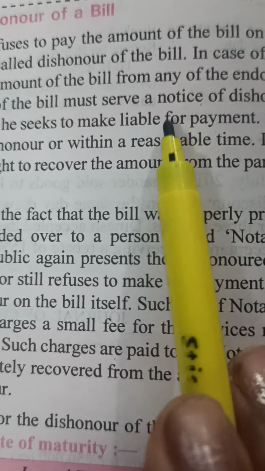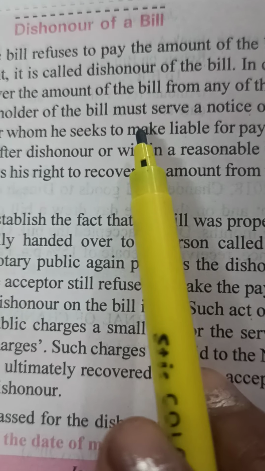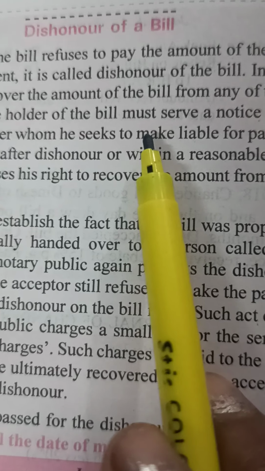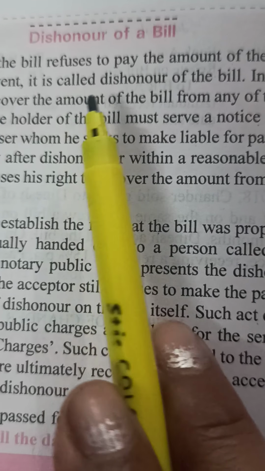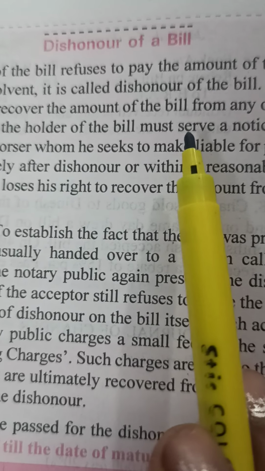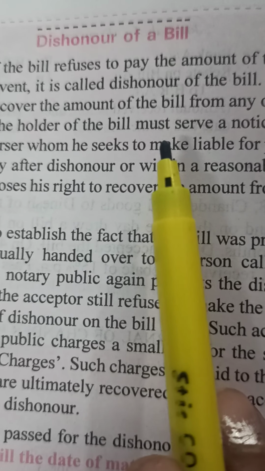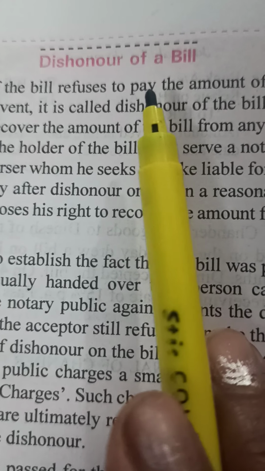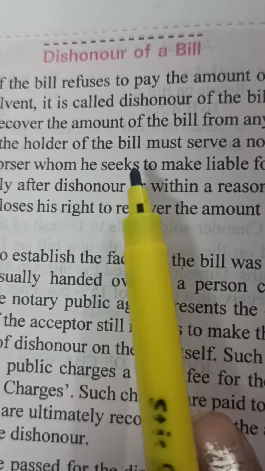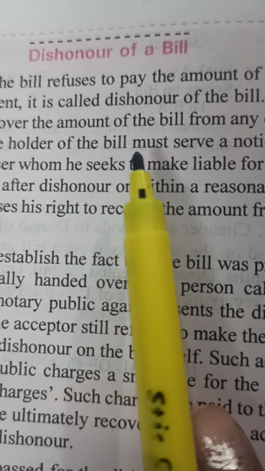Children, if you remember, we discussed earlier that a bill of exchange is a legal document because it has been agreed and signed by both the parties, the drawer as well as the drawee. Because it has been signed and agreed by both the parties, it becomes a legal document. And dishonor of a legal document is an offense in the eyes of law. So that is a punishable offense.